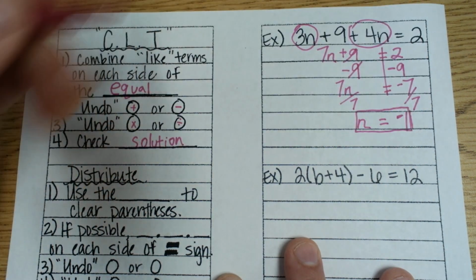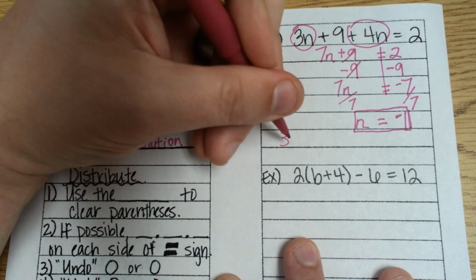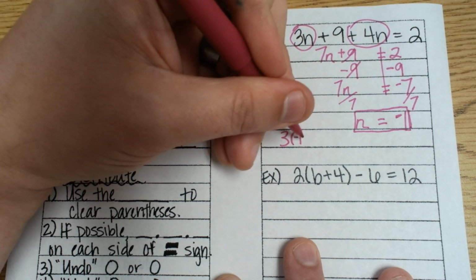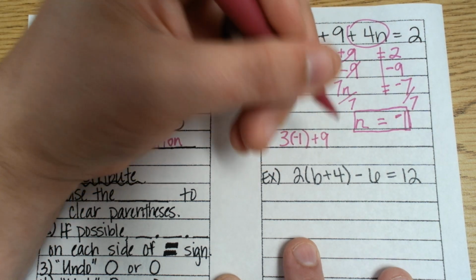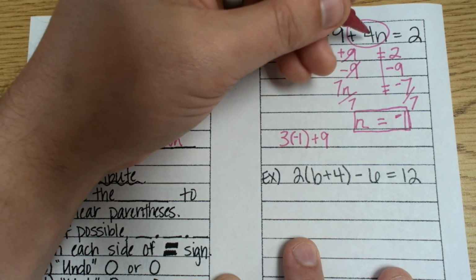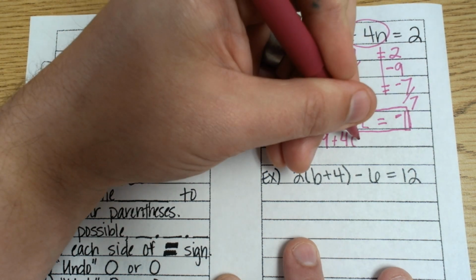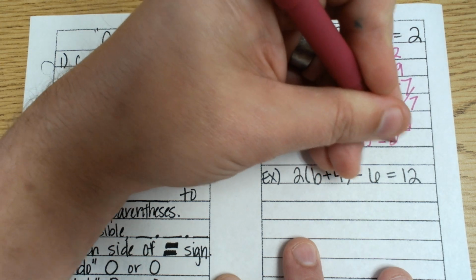Final step I'm going to be doing today is checking that solution. So take 3n, and instead of n, I'm going to put a negative 1. Plus 9. Then I'm going to add 4. Instead of n, I'll put a negative 1. And that equals 2.